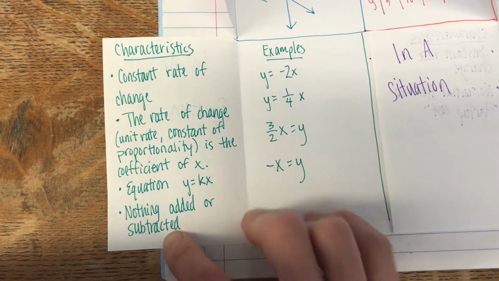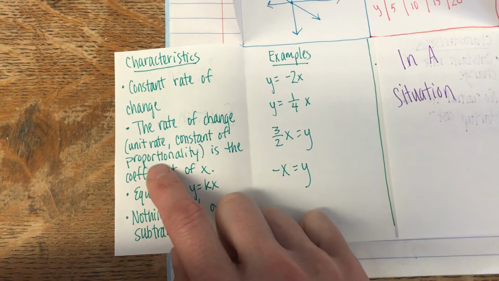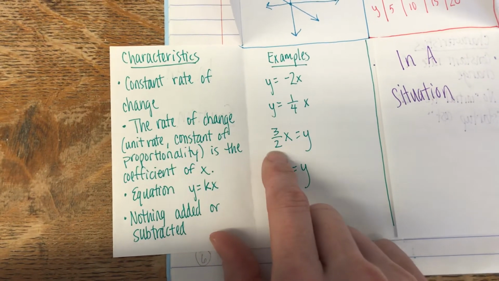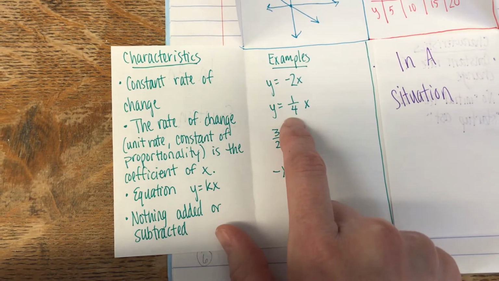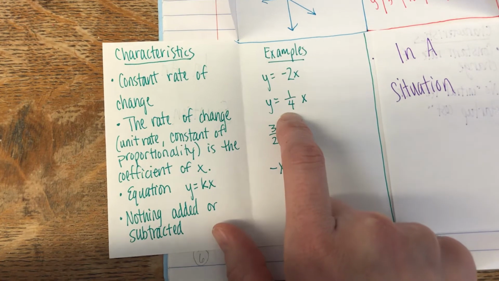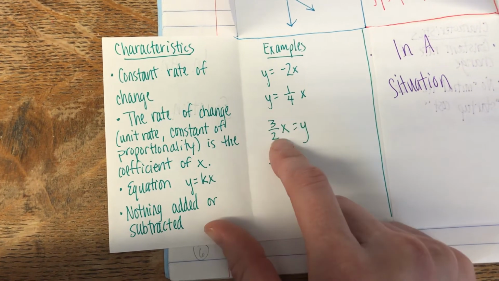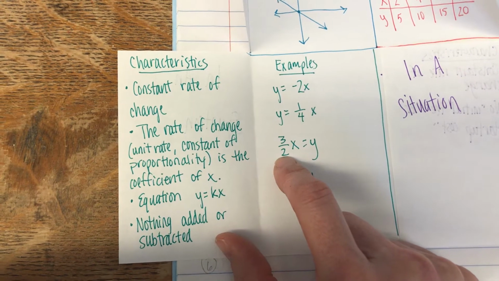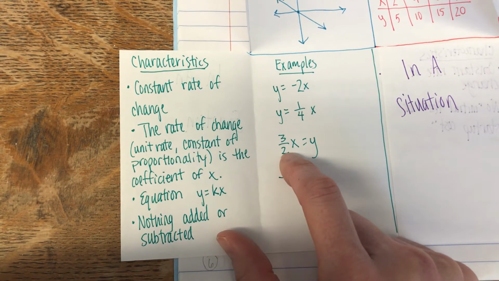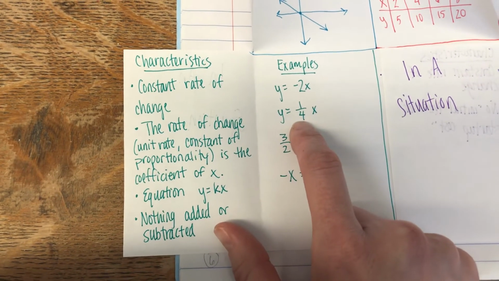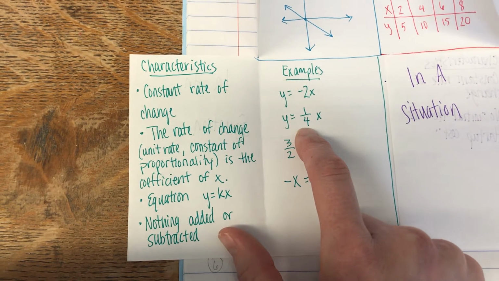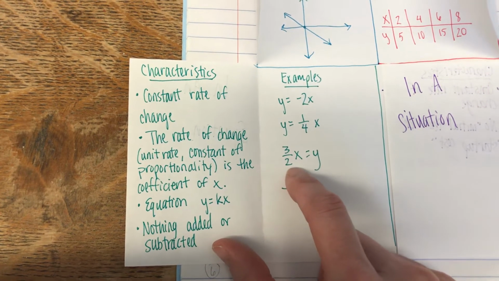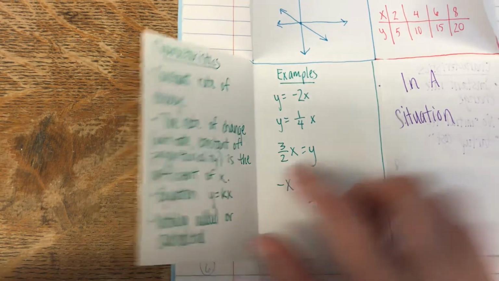So we called this the unit rate, or the constant of proportionality. This number that later we learned was also called slope. It goes by many different names. And we talked about how the greater the slope, the steeper the line. So like this one that's 3/2 x is going to be a steeper line than this one that is 1/4 x, because this thing is increasing at a faster rate.